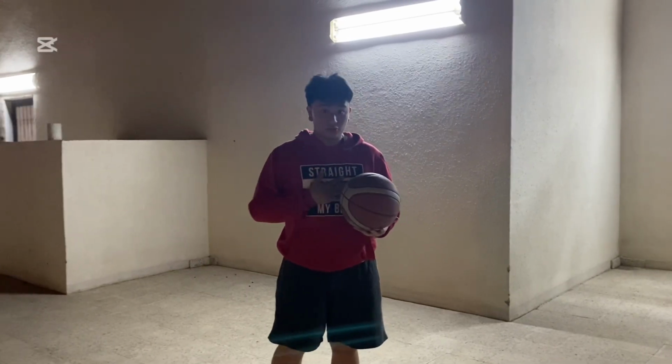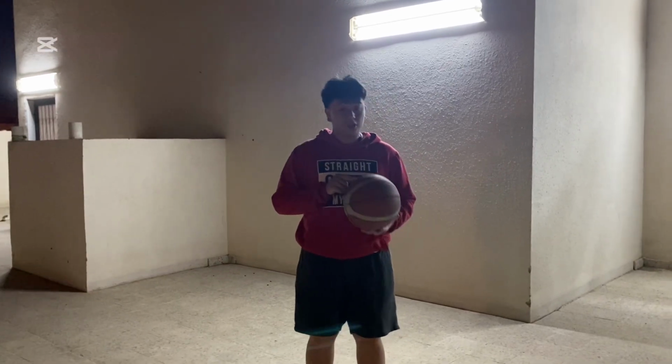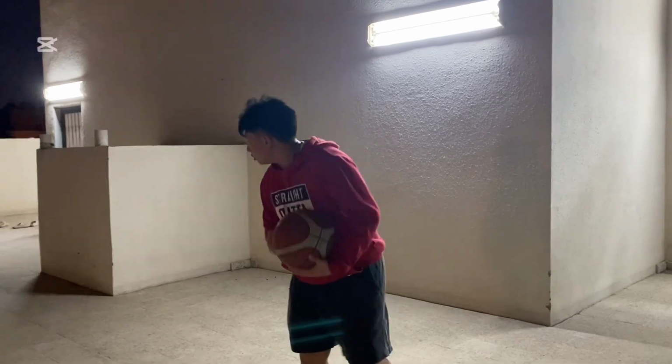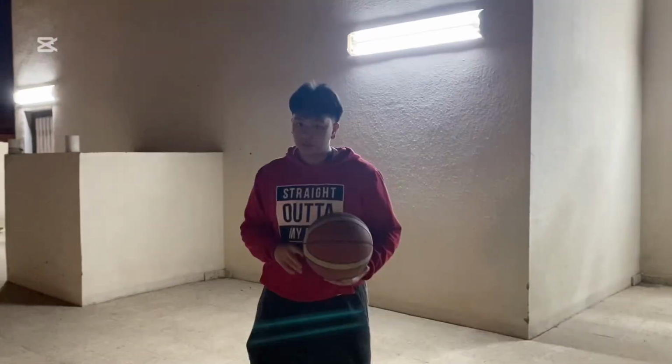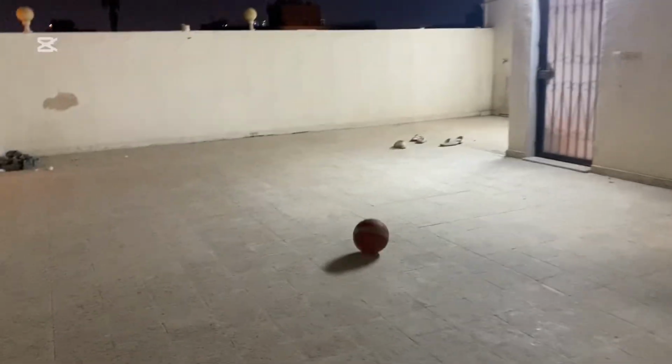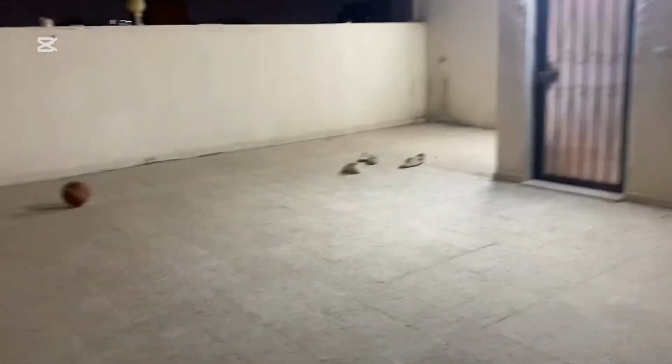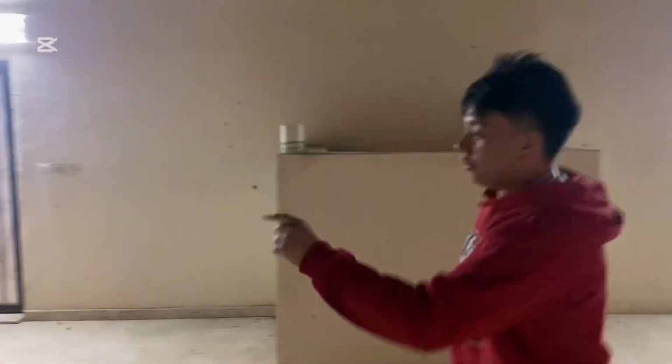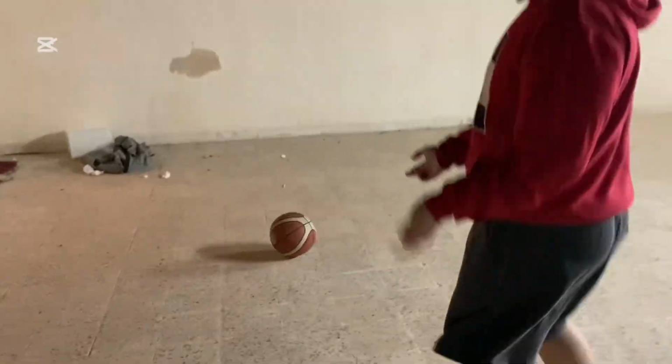For my problem solving, I have this ball that weighs 0.62 kilograms, and I'm going to roll it to the wall at exactly 4 meters per second. We will find its momentum by demonstrating it first. So let's see. As you can see, it's really fast, exactly 4 meters per second. Now I'm going to go to my solution on the board.